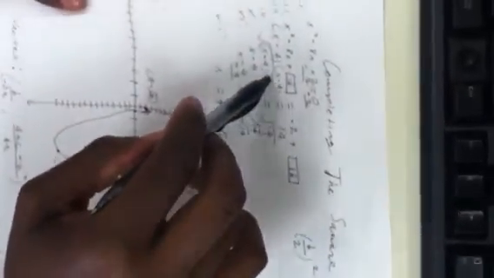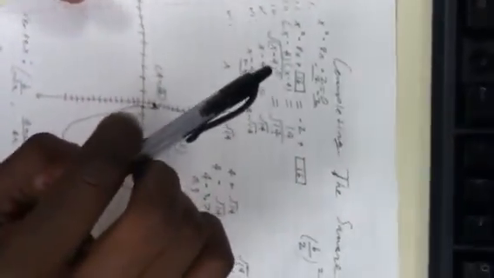So let's review our steps. First, we completed the square. Then we factored that trinomial, took the square root of the factored form. Then we used this information to do a quick sketch of our equation.